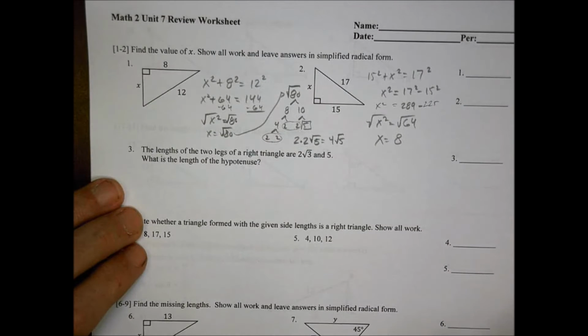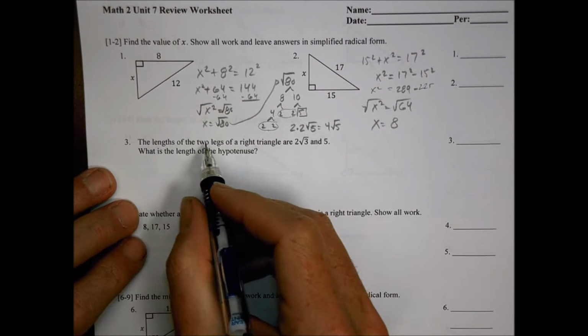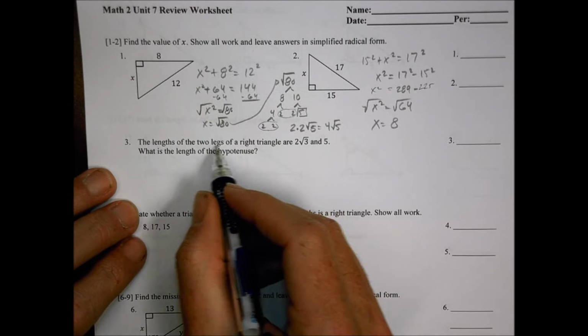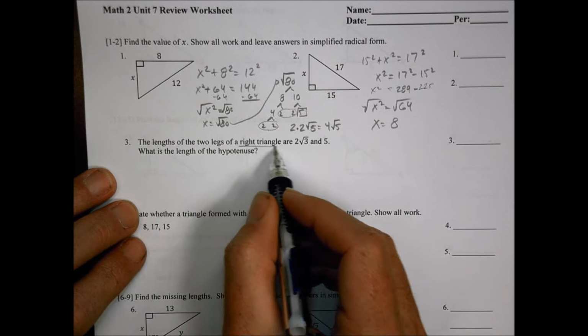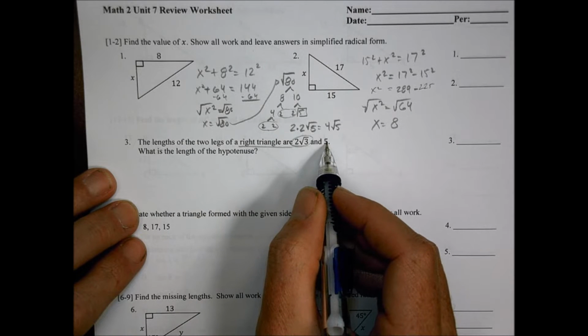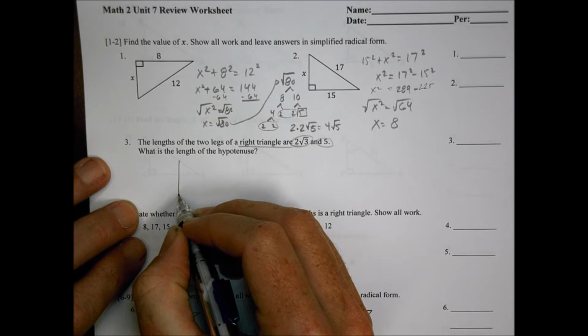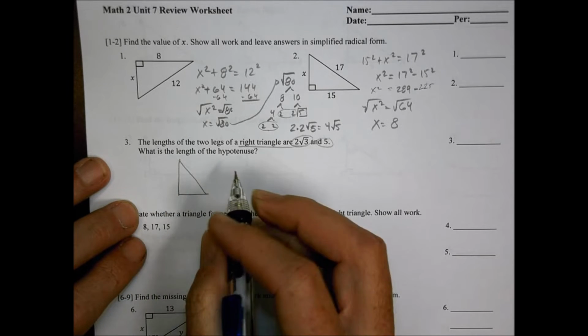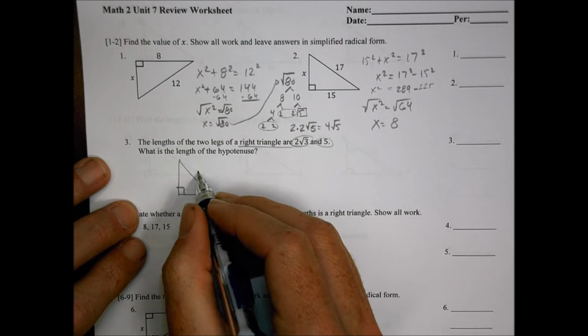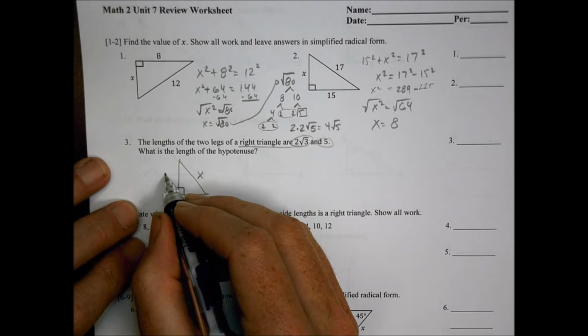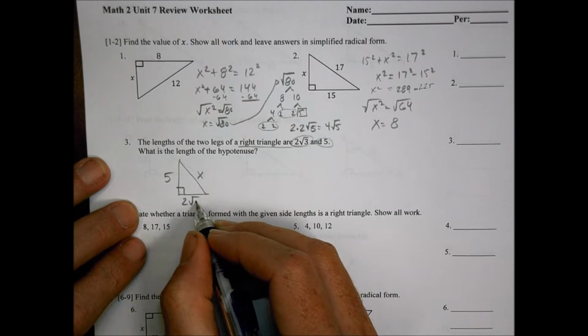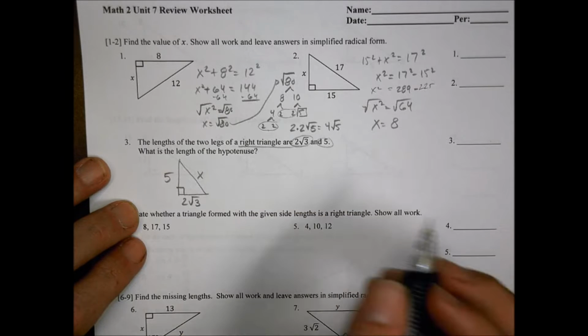All right. Number 3, the lengths of two legs of a right triangle are 2 root 3 and 5. Okay, so we have a right triangle. Let's call it like this here. We want to find the length of the hypotenuse, which is x, and we have a 5 and we have a 2 root 3. Just making up which one goes where.